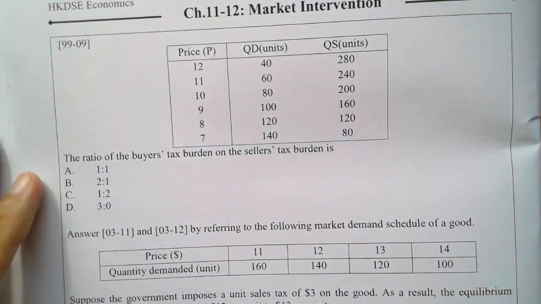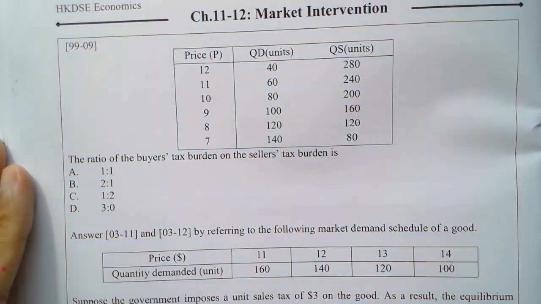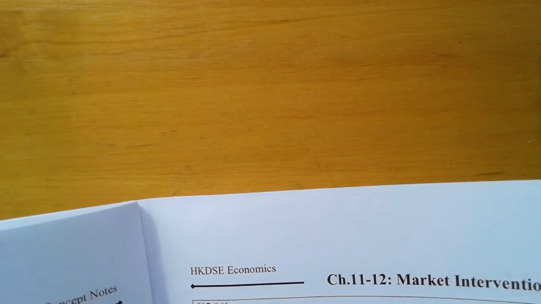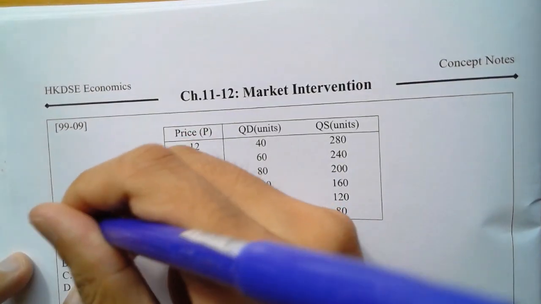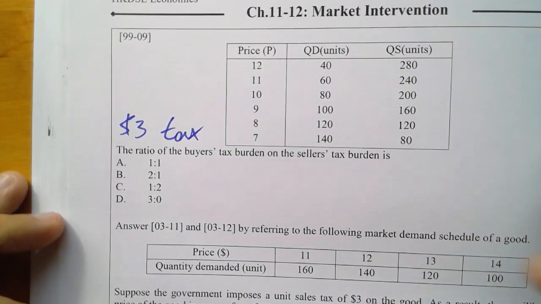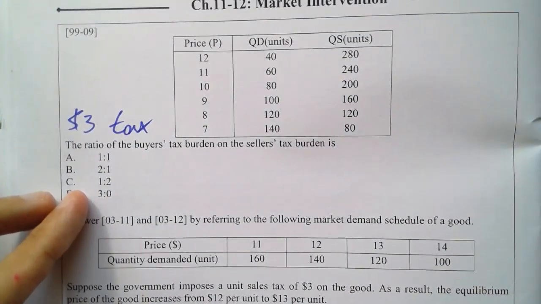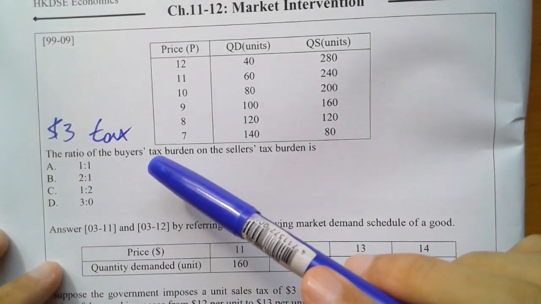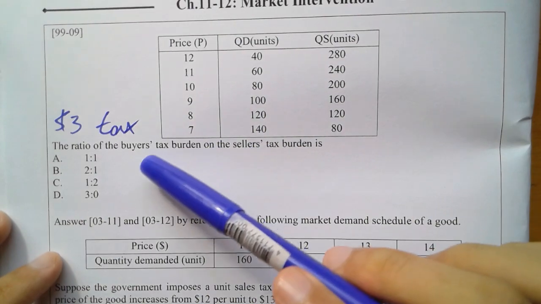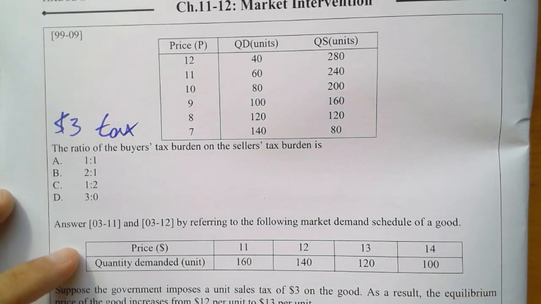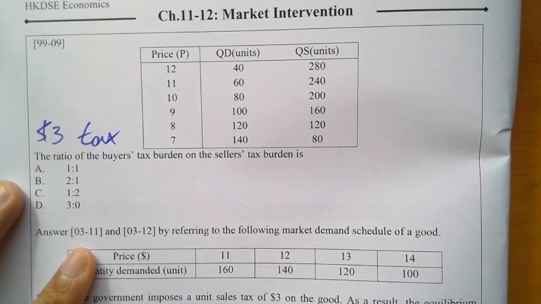Okay, now let's look at figure example first. Okay, now so sorry. I think in this question, I don't remember how much tax is it. Yes, $3 tax. I left it out, sorry. This question is a $3 per unit tax. Now, you just do one thing. We need to find the ratio between the buyer's tax burden and consumer tax burden and producer tax burden. Now, no need to do a lot of mathematics. You do one thing for me only.